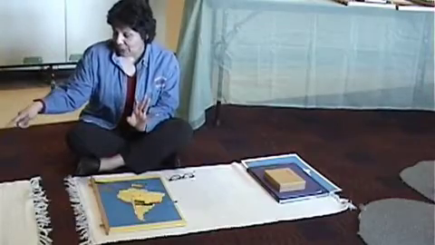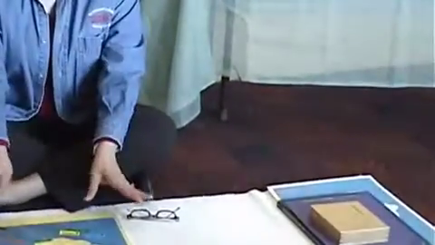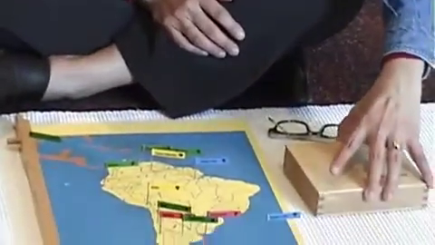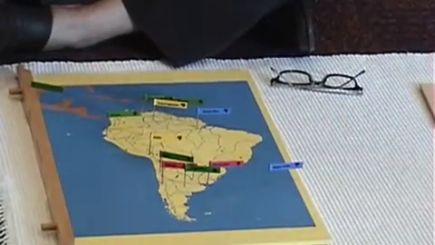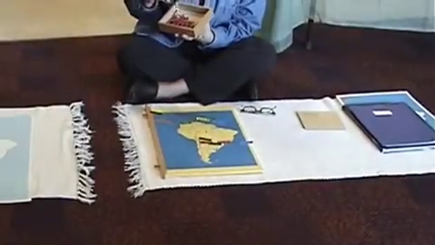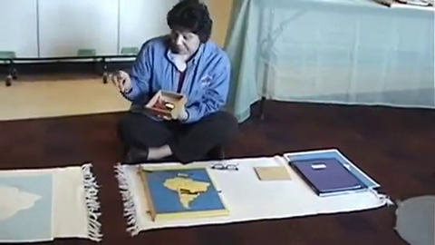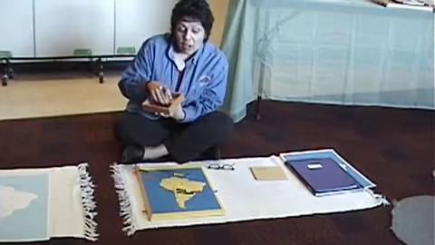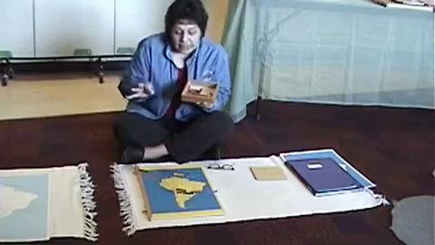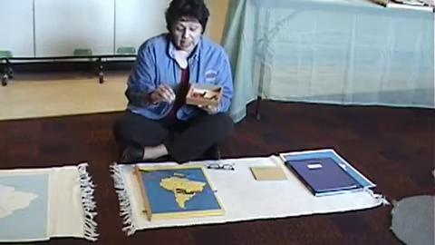Countries and the capitals. So when they come into the upper elementary classroom, they have the pin maps, what we call pin maps, because each continent map has a box that will have pins in it. And each pin has a flag, and they're different colors. The green are the countries, the red, the cities, the blue, some of the major water forms on the map for this particular continent.